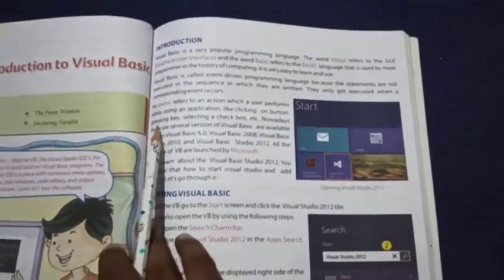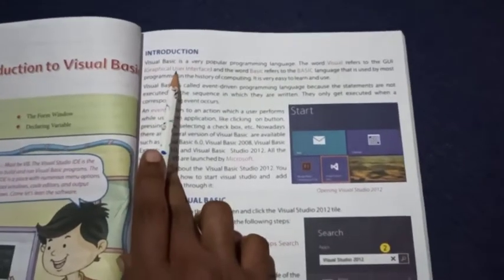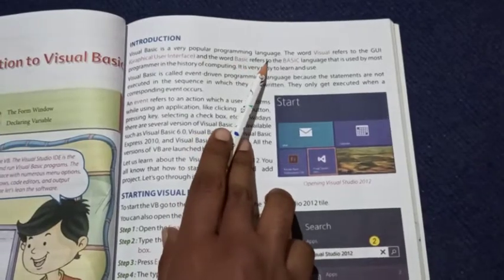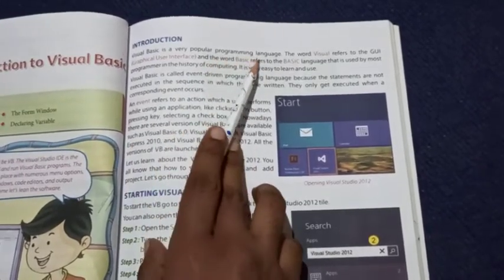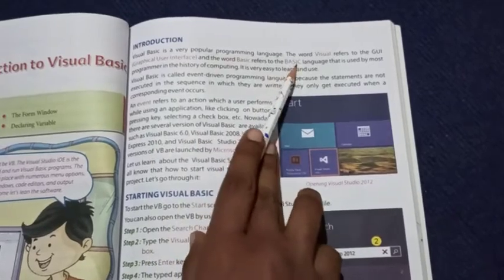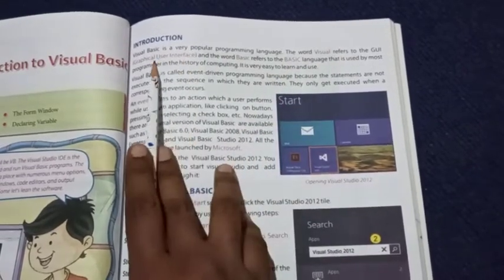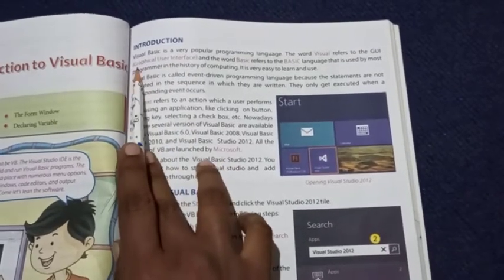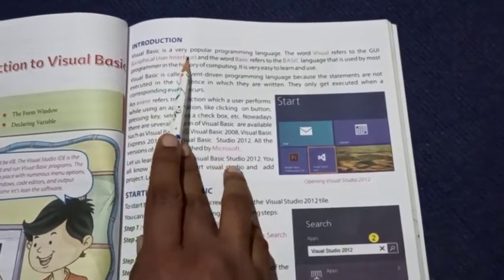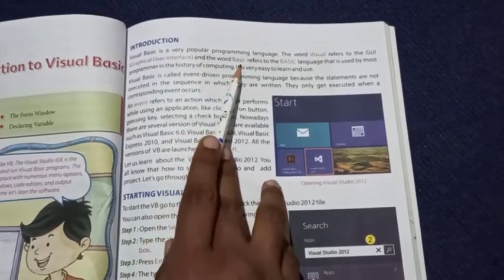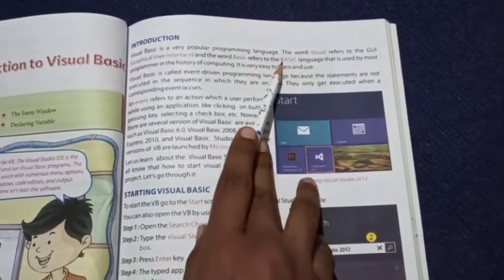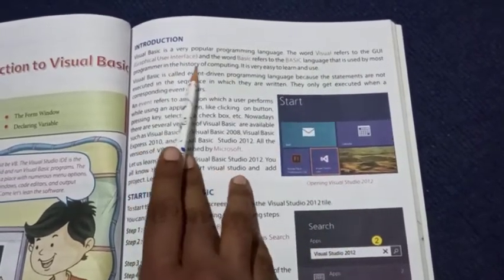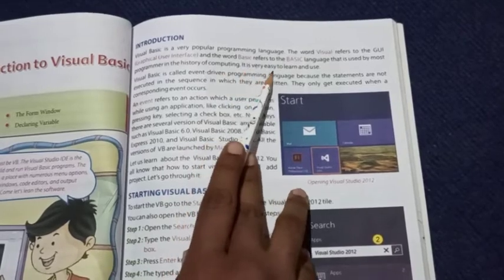First is introduction. We will first know some points about Visual Basic. Visual Basic is a programming language and it is very popular. The word visual refers to the GUI. The full form of GUI is Graphical User Interface. You underline this and learn it. And the word basic refers to the basic language. Basic is a language that is used by most of the programmers in the history of computing. It is very easy to learn and use.